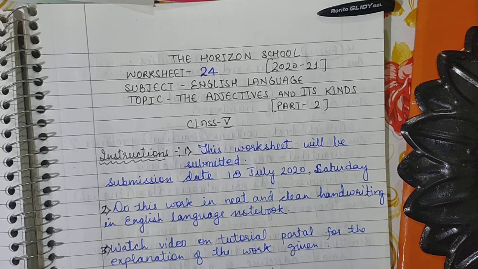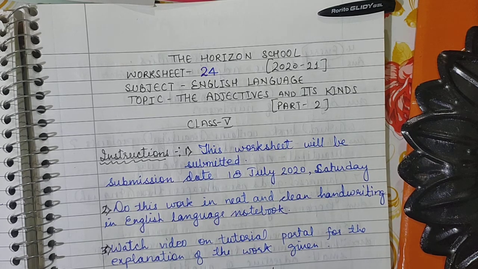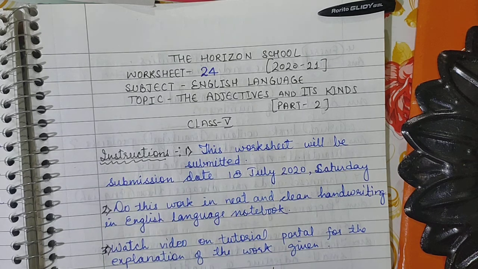Alright, in every sentence we use a noun or a pronoun. So if you want to say something about that noun or pronoun, if you want to describe it, we will use adjectives before that noun or pronoun. Now what kind of adjectives do we use to describe a noun or a pronoun? We can describe a noun or pronoun through adjectives in 8 different ways. And what are those 8 different ways?